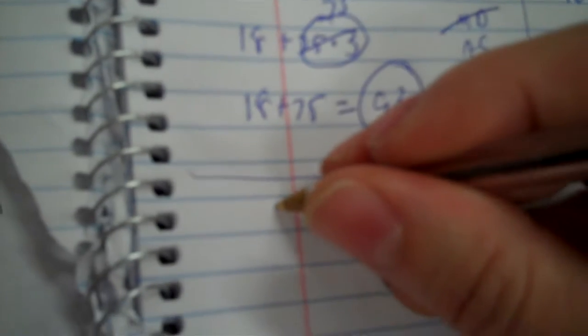Next one. We have 81 divided by 9 plus 8 to the second power. Okay, so P, E, M, D, A, S. Parentheses, nope. Exponents, yup, 8 to the second. Okay, so that's 8. I write the base 8 down twice.